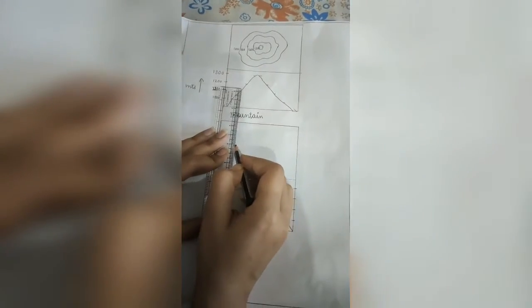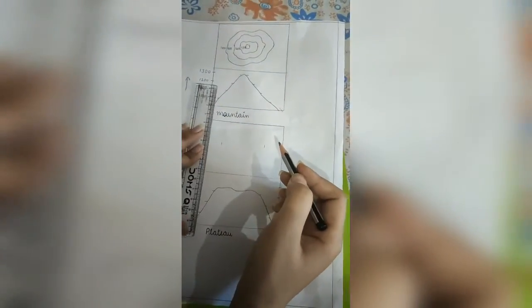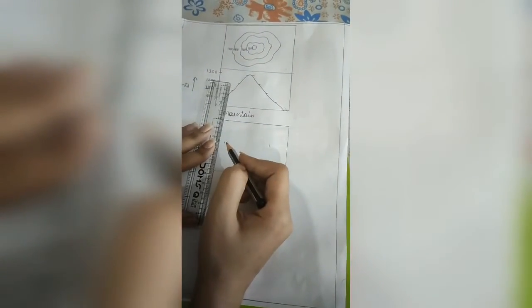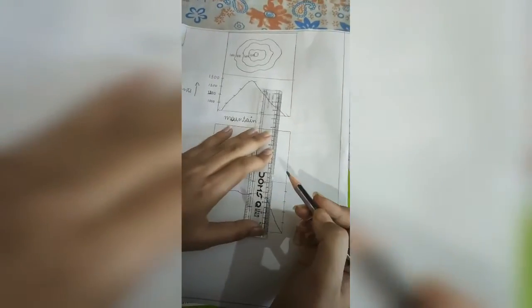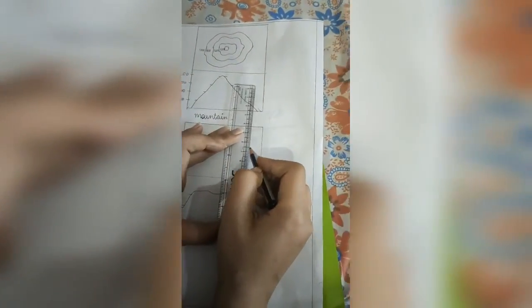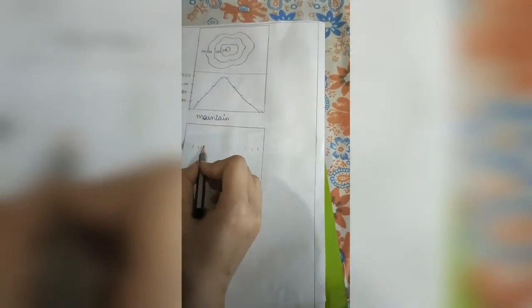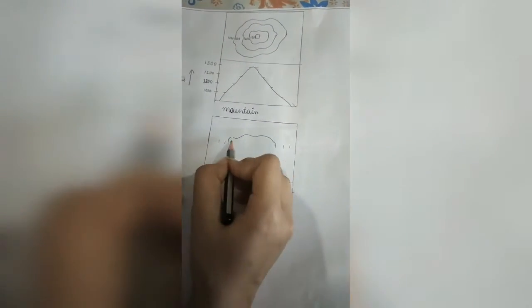Fine, so now according to that, measure and make some reference points. You see what I'm doing? Fine, make it according to that. And the next step is join those points.